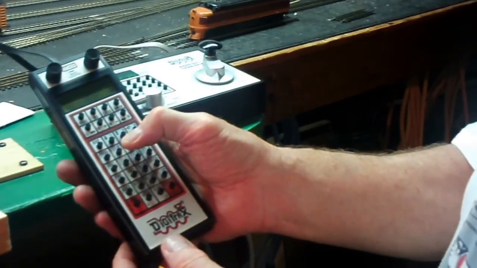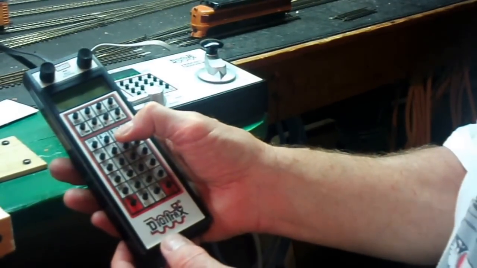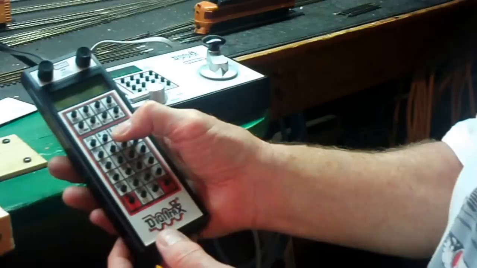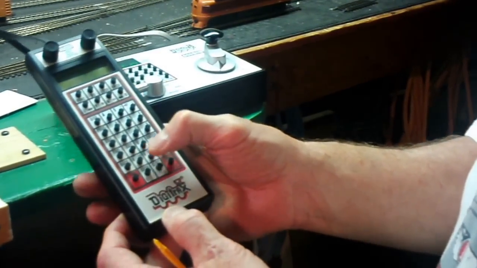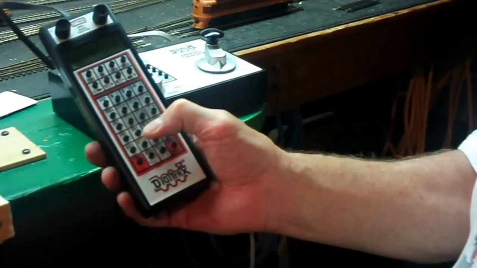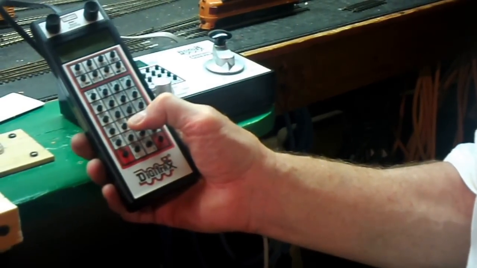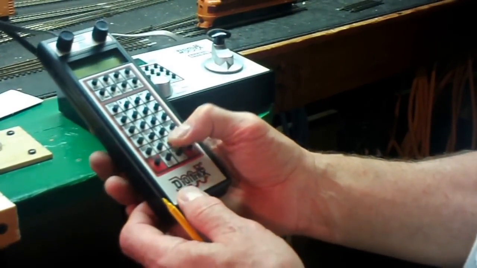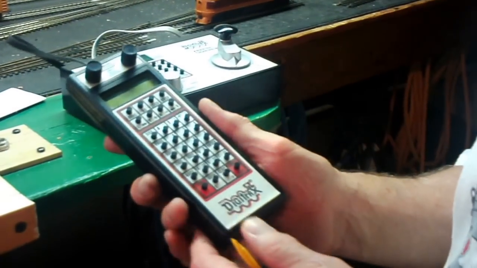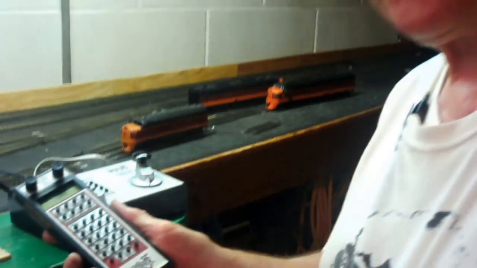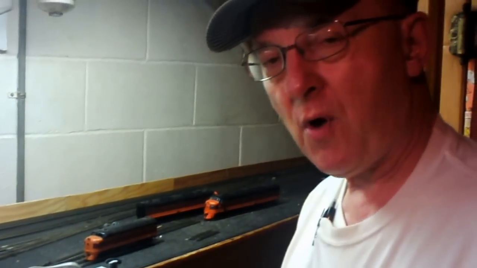And we can use functions here, like this particular function makes the whistle operate, or the horn operate with the diesel locomotive, and you can turn the bell on or off with this. And you even have a function here where you can turn the light on or off too. If you get tired of the sound, because with these particular diesels the sound is very loud, you can push number 8 and the sound will disappear.